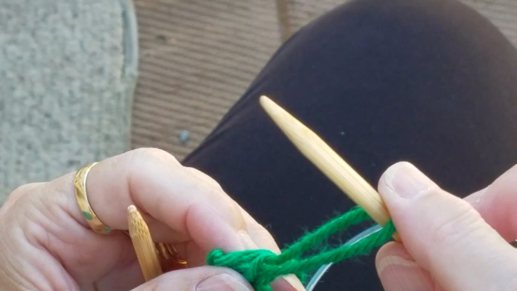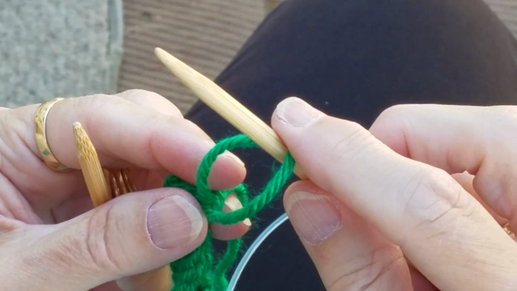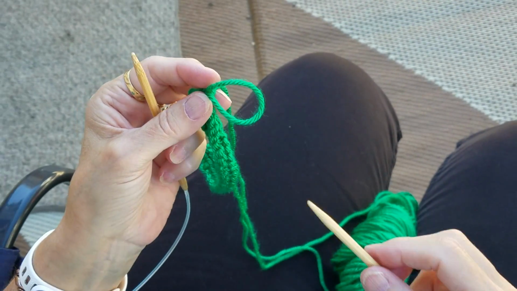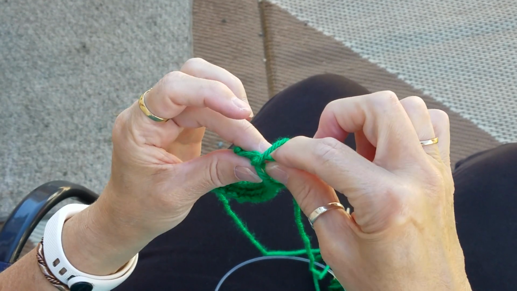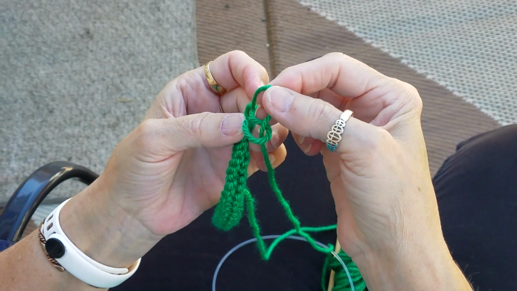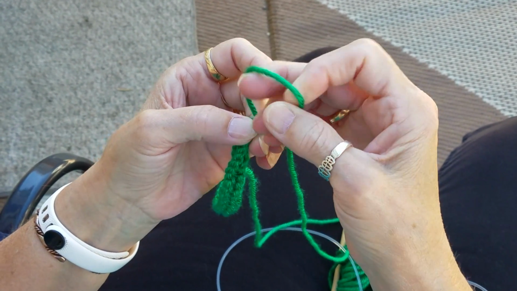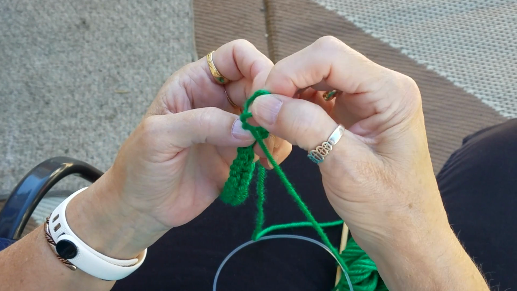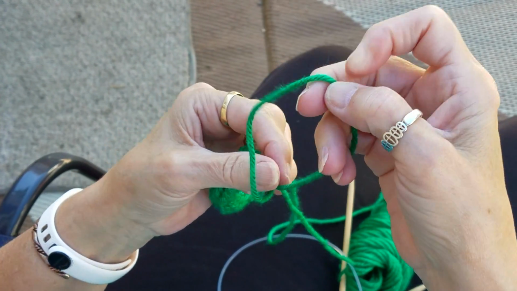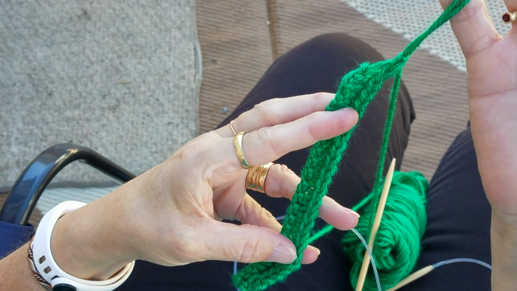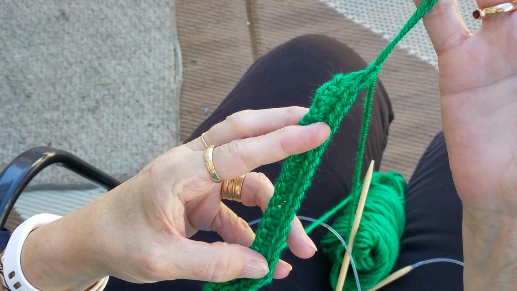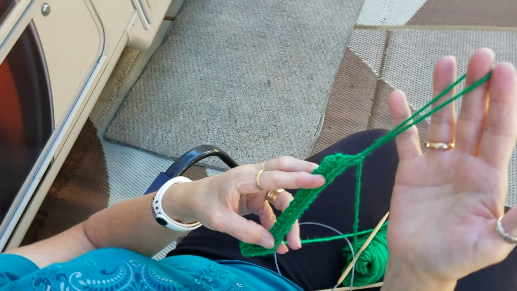Now, you still got 1 stitch on your needle. The way you end this, pull your needle out, put your fingers between, grab the yarn, pull it tight. Do this twice. Pull it tight, and then you can clip your yarn and your strip is done. That's how you bind off your knitting. Hope you have fun.